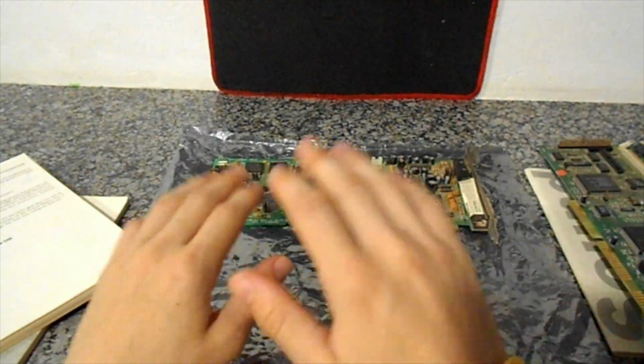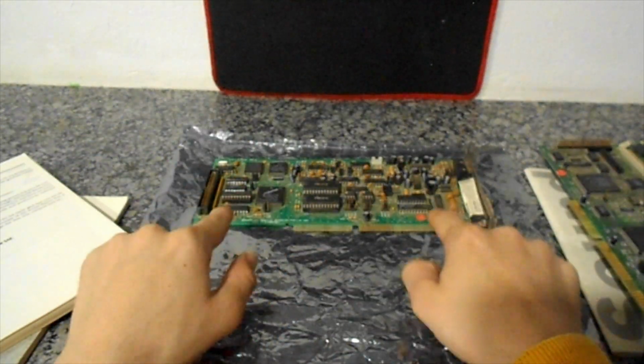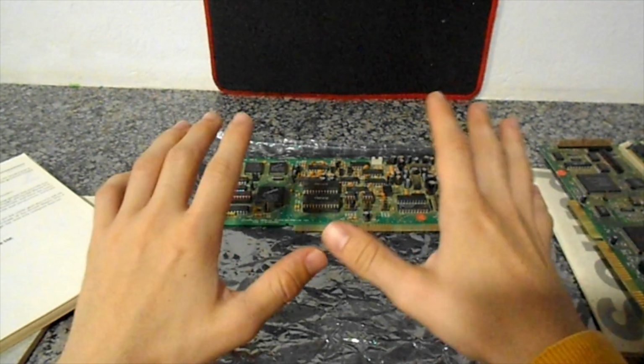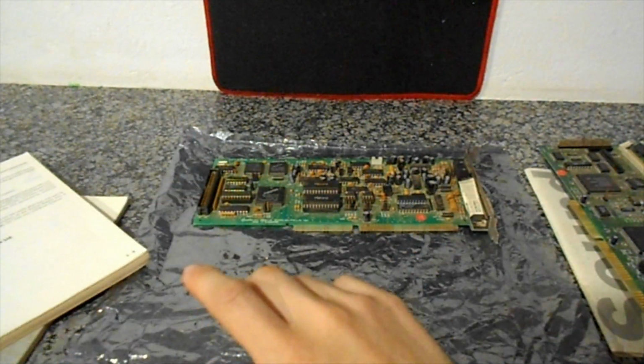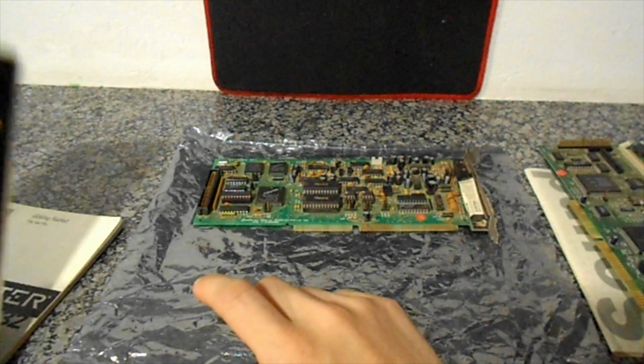Now the biggest question of all is not whether this would work in the PC and whether I can install the driver.